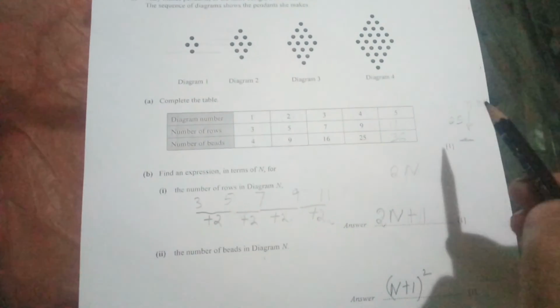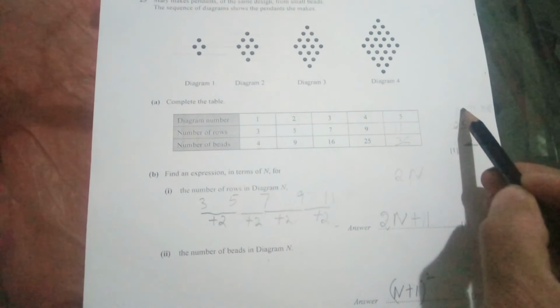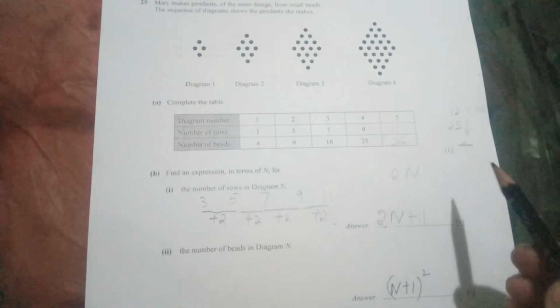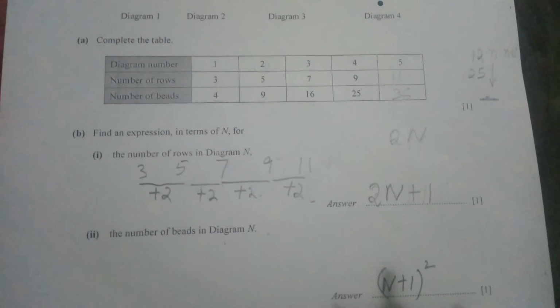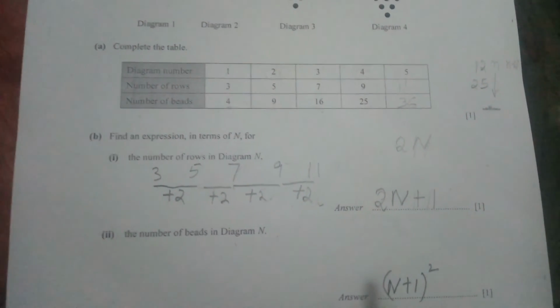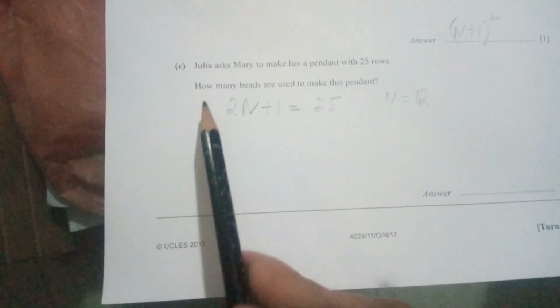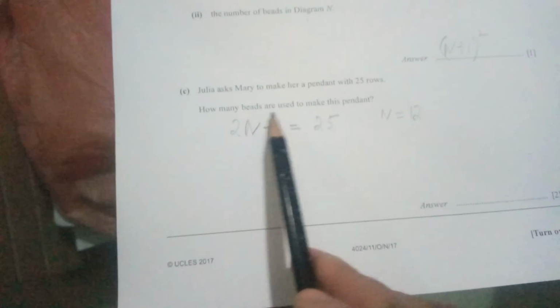So let me write this 12 over this. This is term number 12. Just to understand this part completely, I hope you can see this clearly. Okay, so let's come back to the question again. Now we have to find how many beads are used to make this pendant.